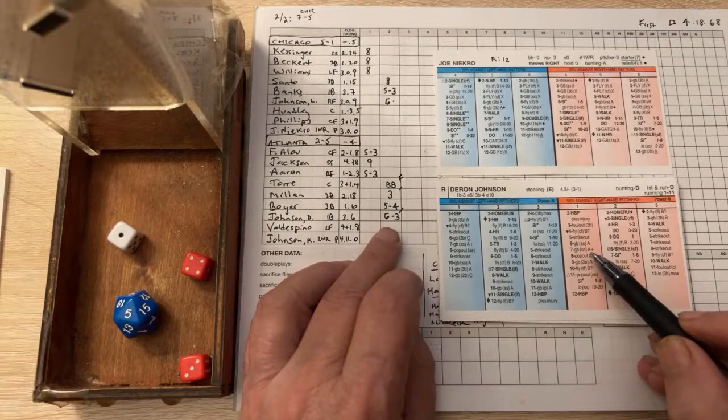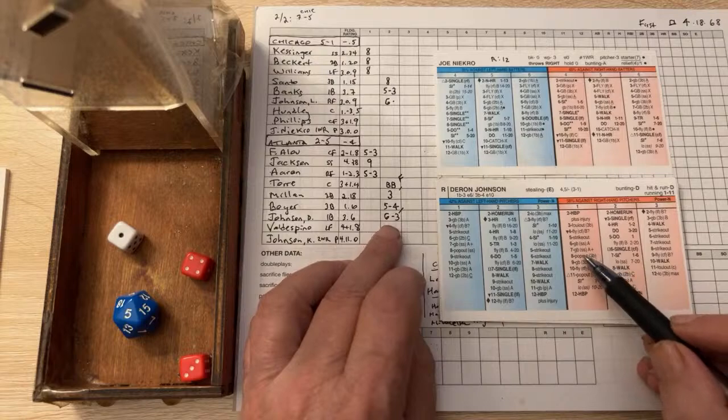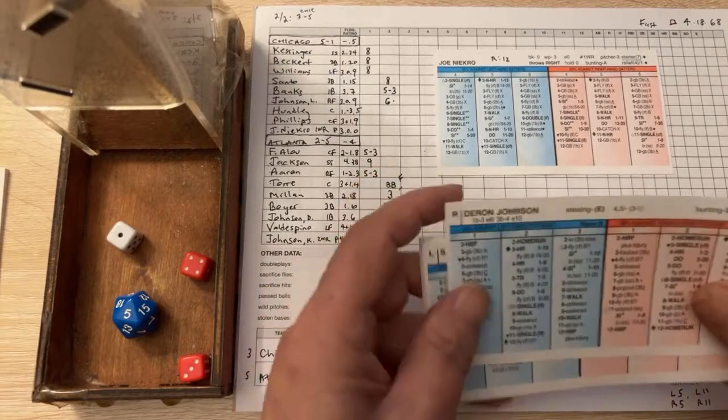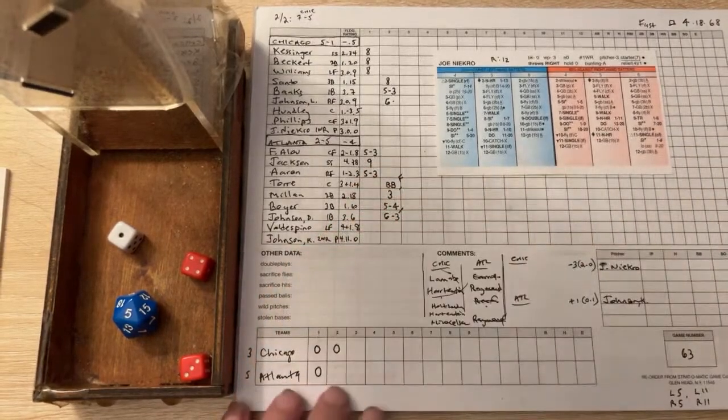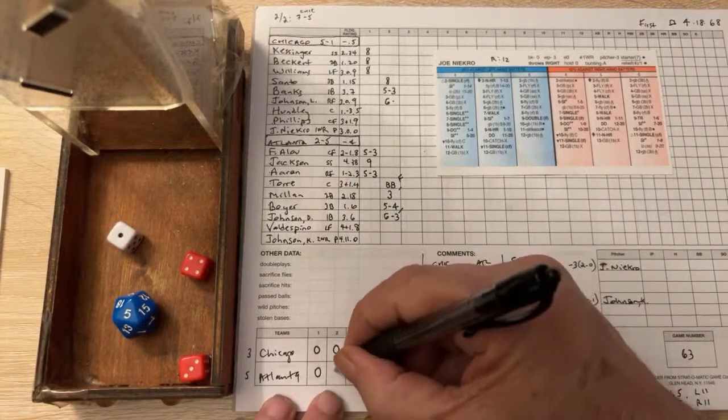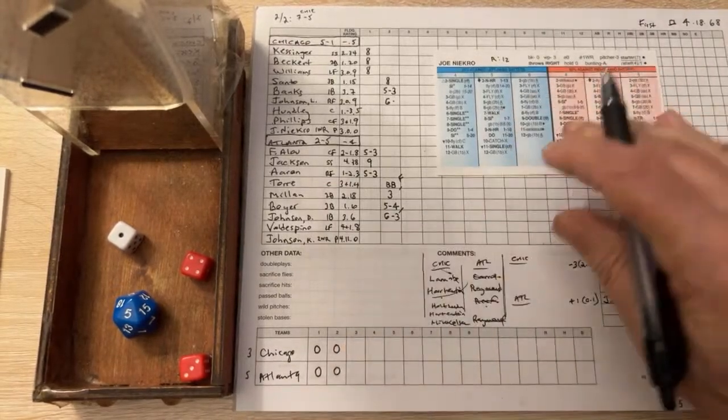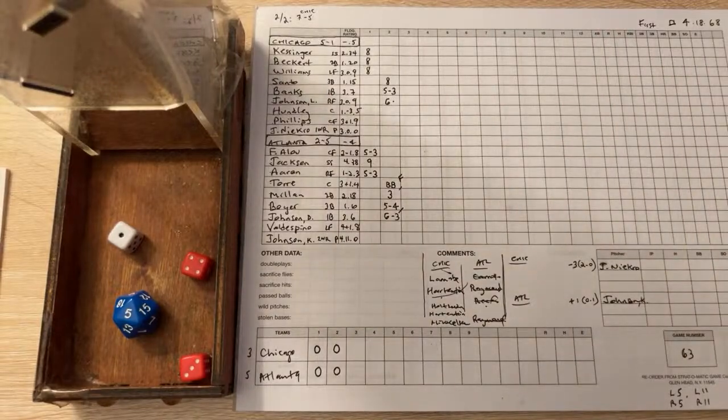The A is ignored, that's typically a double play, because it's the third out. So it's just a ground ball to short and the side is retired. No runs, no hits. There was the first base runner of the ball game, and we've gone 2 innings, and it's a scoreless ball game.